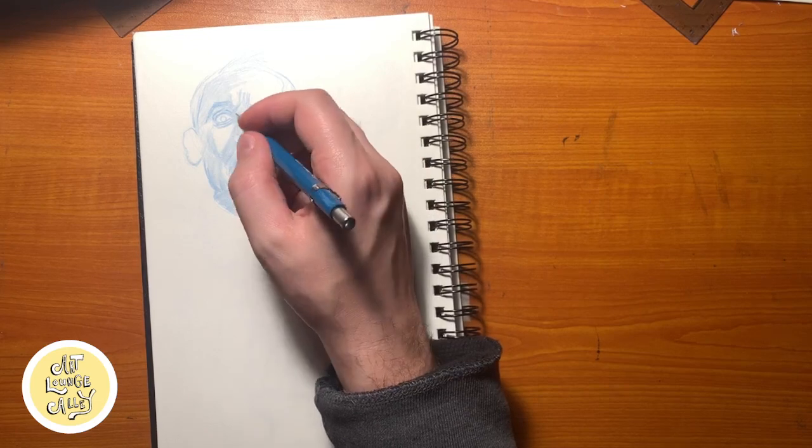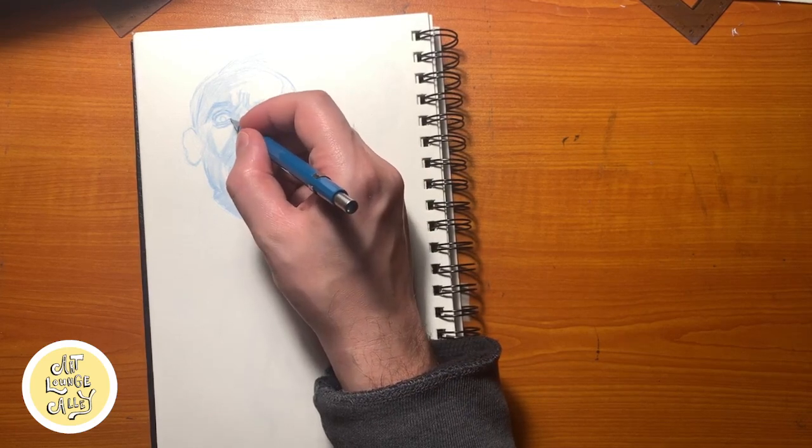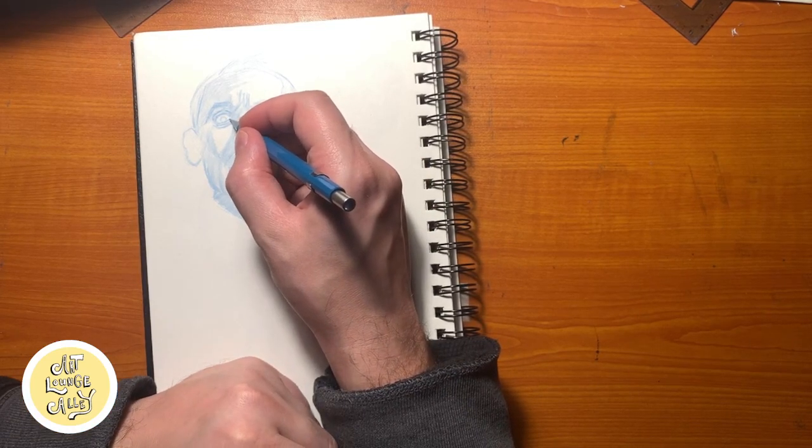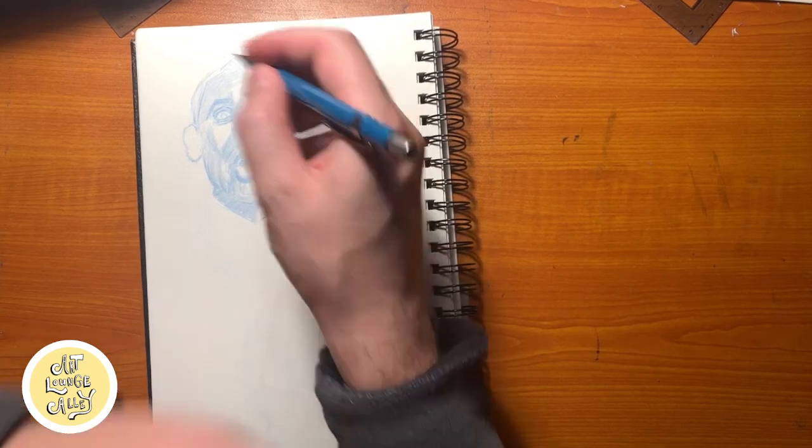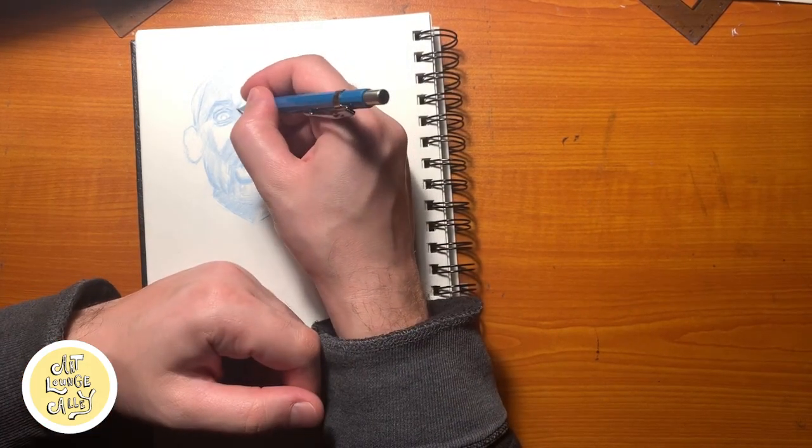And drawing all these little folds underneath the eye is also excellent. It's a way to exaggerate the emotion that he is going through, and it adds to the frustration and shock.